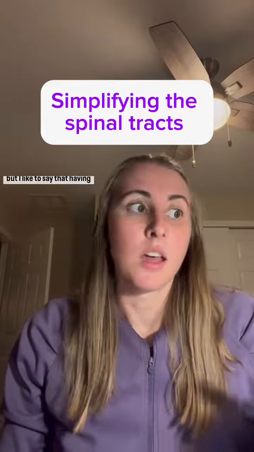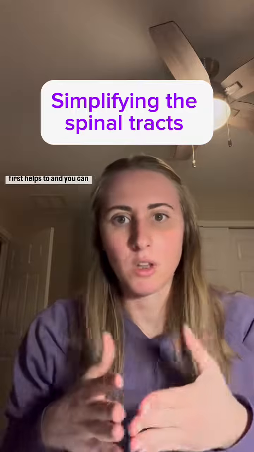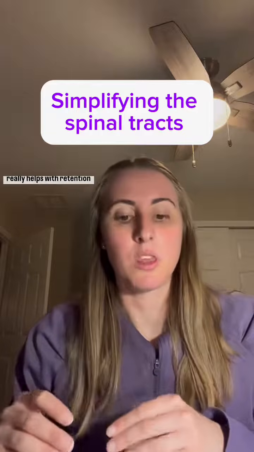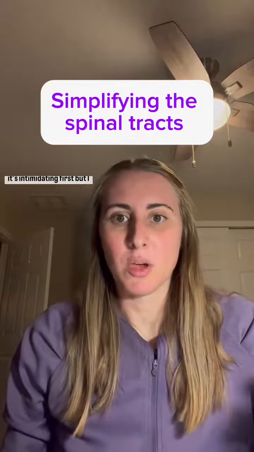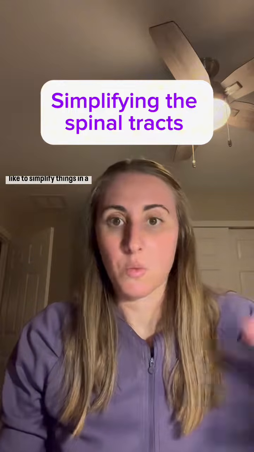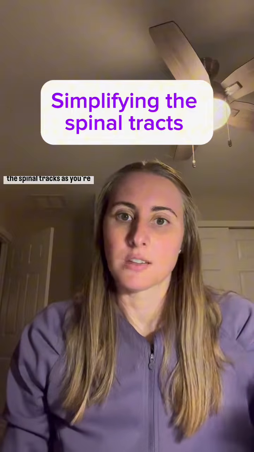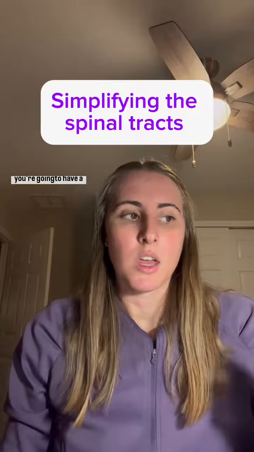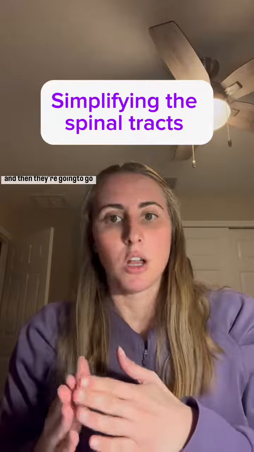But I like to say that having a big picture idea of things first helps, and you can get into the details later, really helps with retention. So I completely understand if it's intimidating at first, but I like to simplify things in a way that makes sense to me at least. So I like to think of the spinal tracts as you're going on a road trip and you're going to have a starting point where the messages of the brain start, and then they're going to go on the road trip.